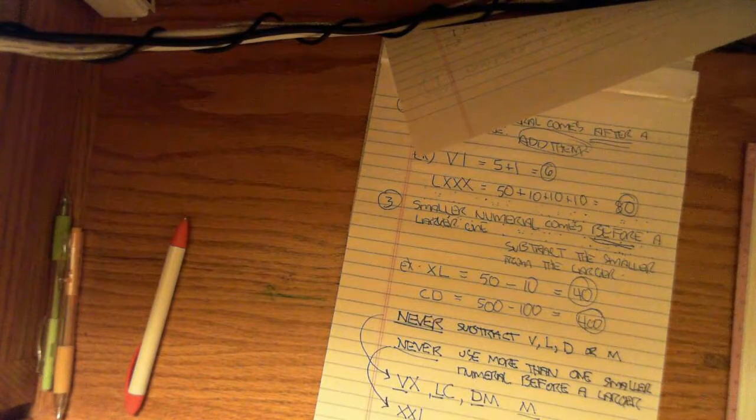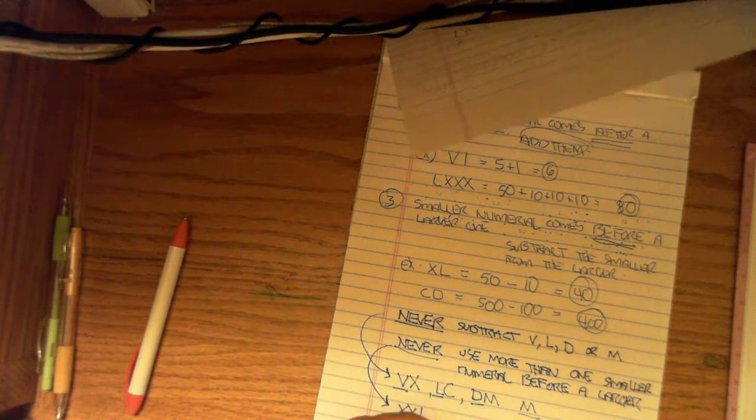But you never use more than one smaller numeral before a larger. So you would never have this. You would never have this. Okay. You would never have this.